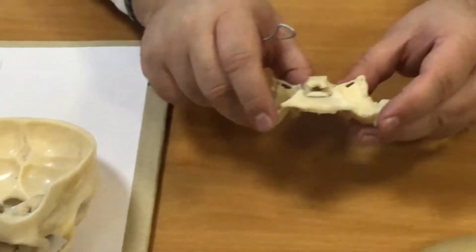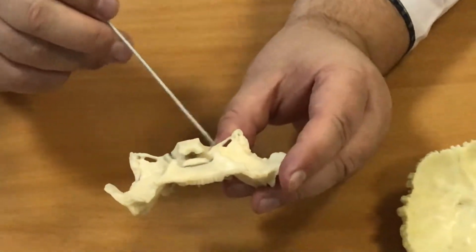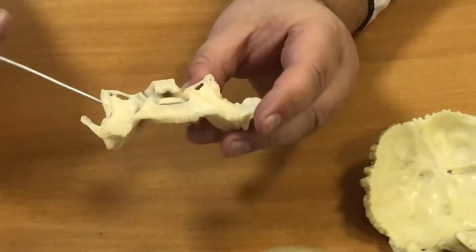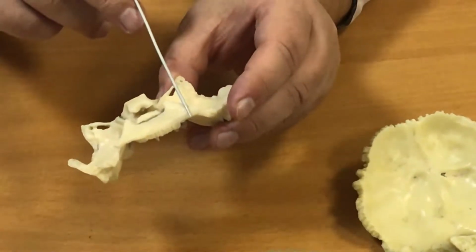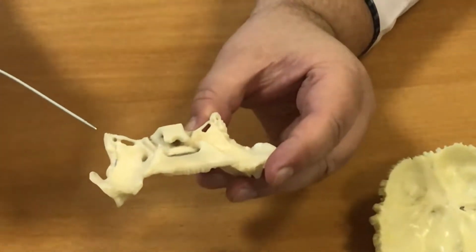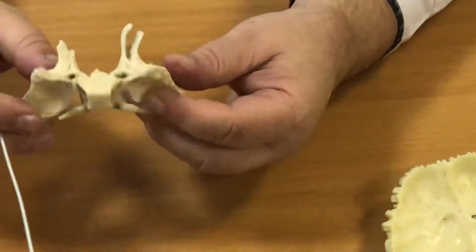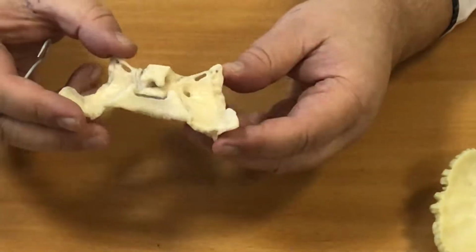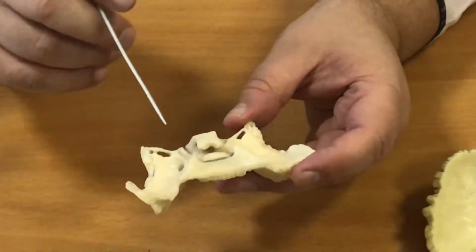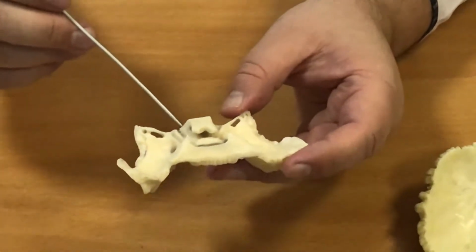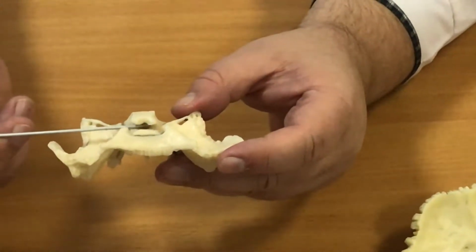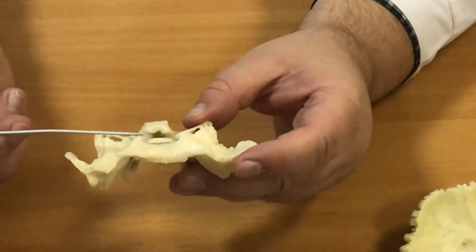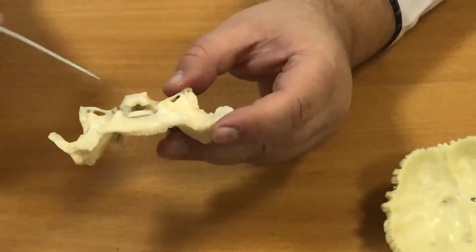Sphenoid bone consists of body, corpus ossis sphenoidalis, lesser wings, ala minor, greater wings, ala major, and pterygoid process here and here, processus pterygoideus.